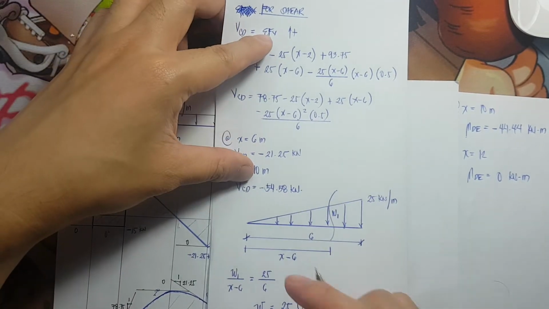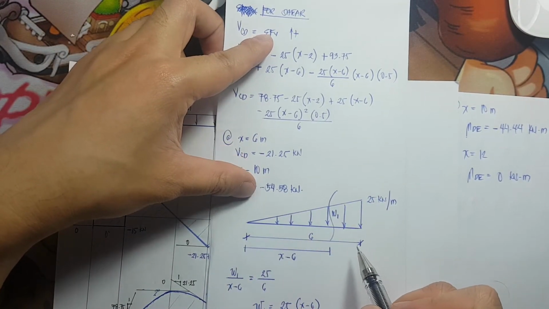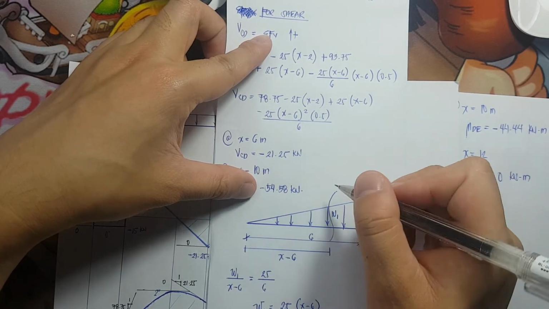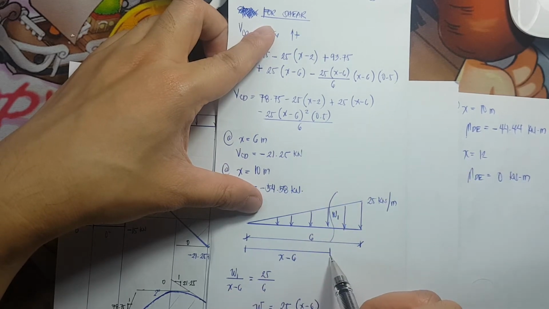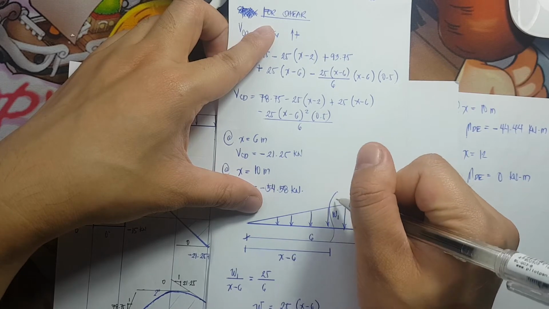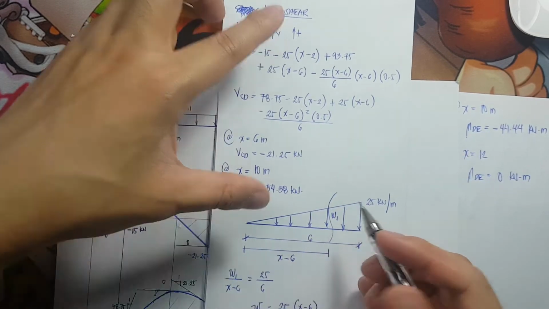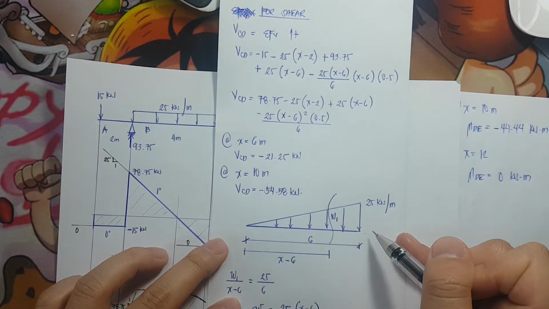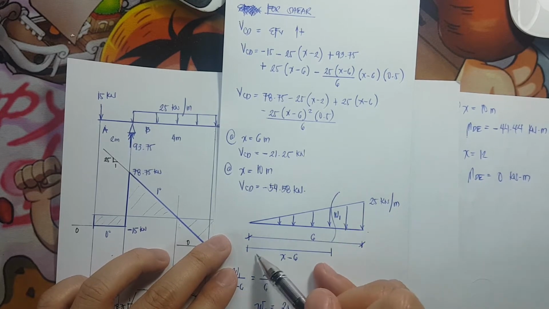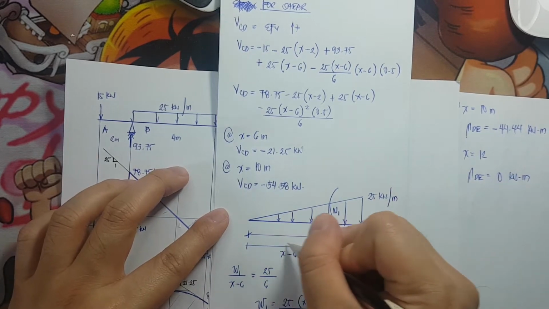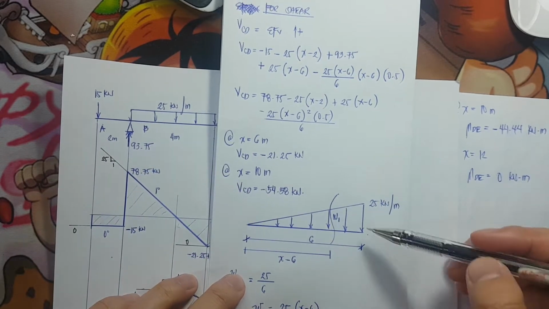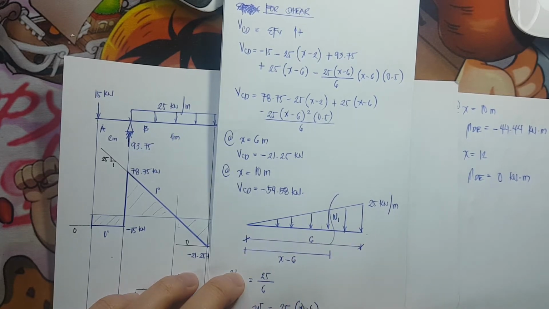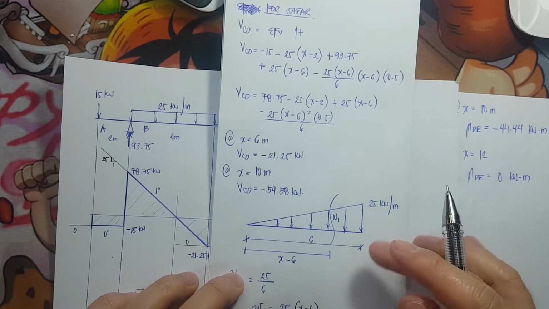Okay? So, here is my uniformly varying load using the same triangle. For 6 meters, the load is 25 kilonewton per meter. Now, for a distance of X minus 6, what would be the load? So, W1 is equivalent to X minus 6, as 25 is to 6 meters. Okay? W is for X minus 6, while 25 is for 6. Therefore, the load at any point in this uniformly varying load is 25 X minus 6 over 6. So that is W.